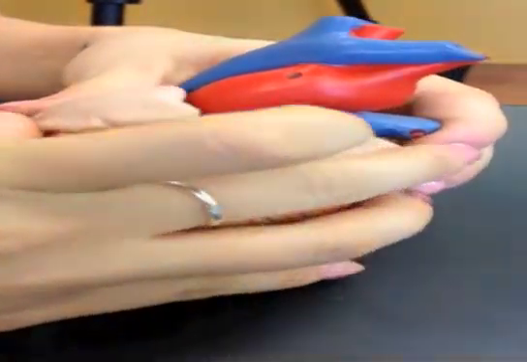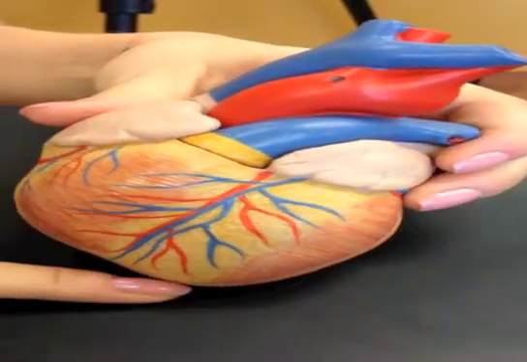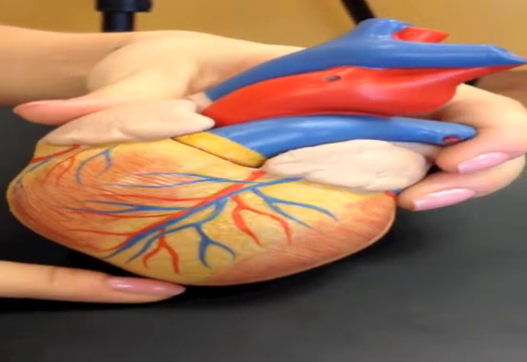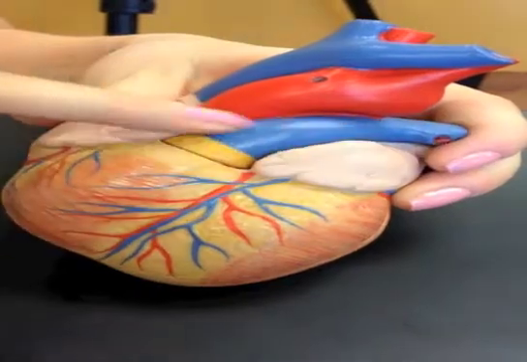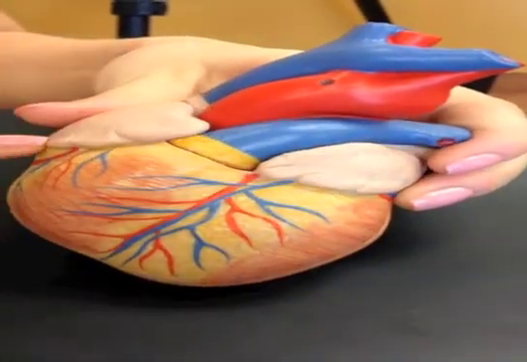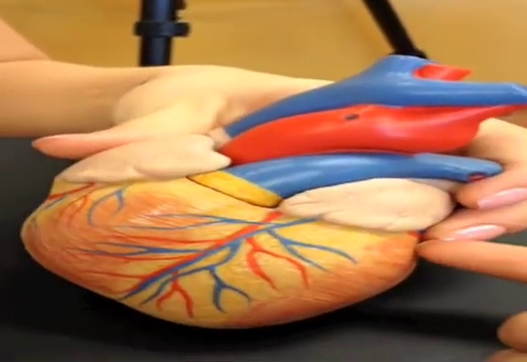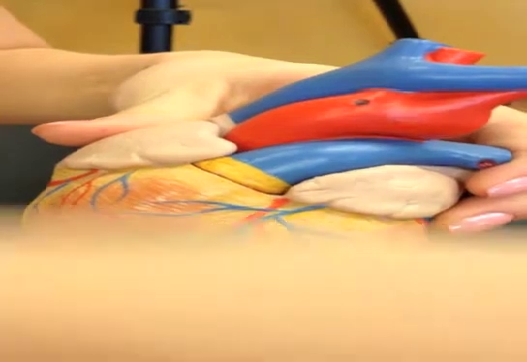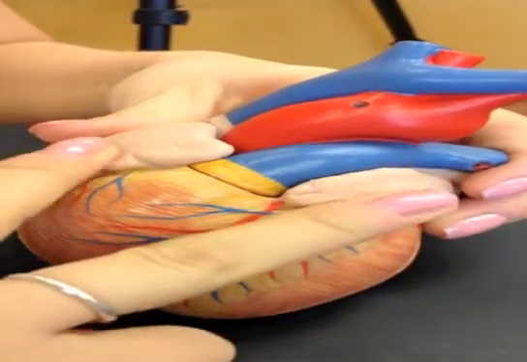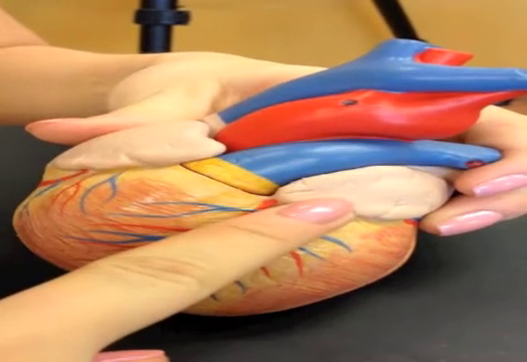To get an orientation of the heart, here we have the apex. Here is the base. This is the right side, and this is the left side. Here we have our two auricles, right and left.